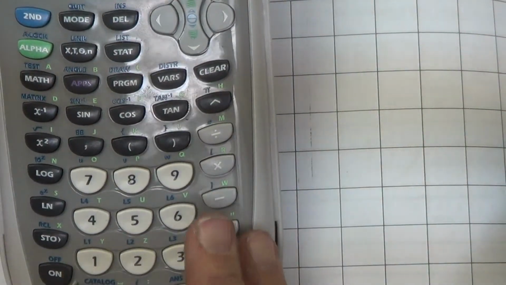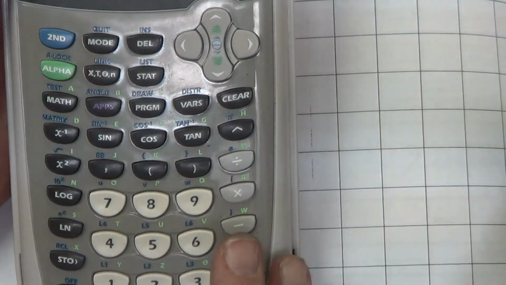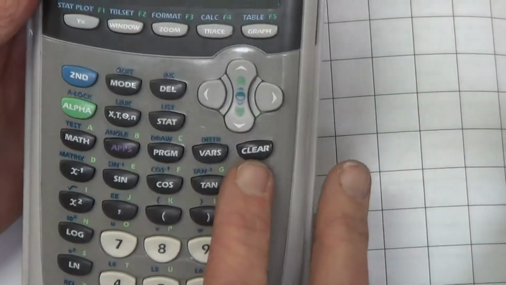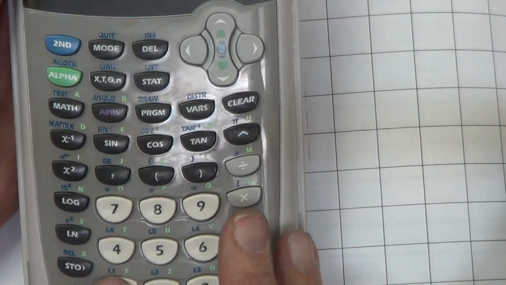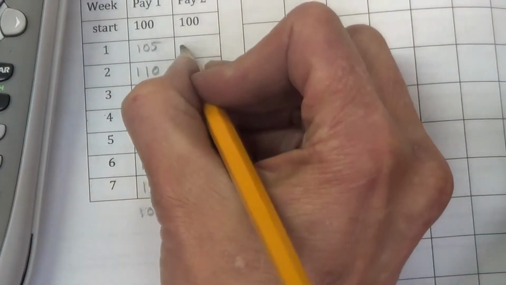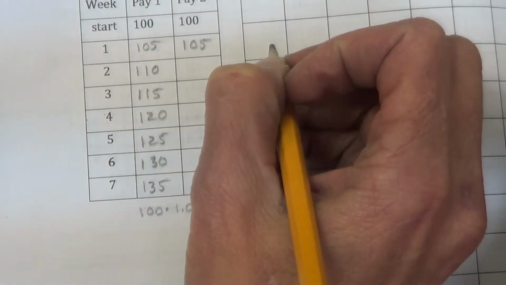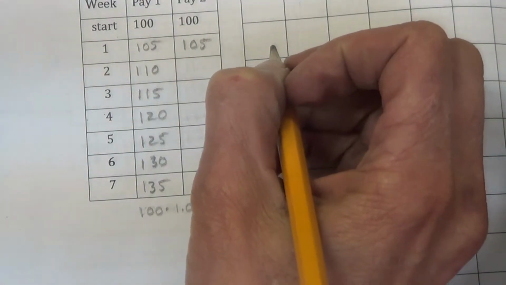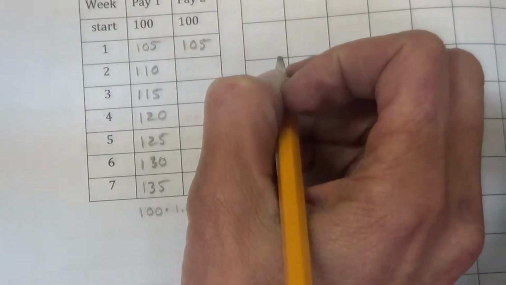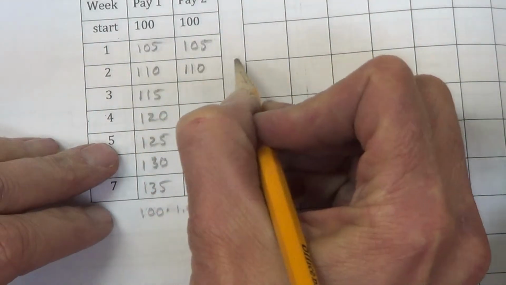Okay, so we take 100 times 1.05 raised to the first equals 105. So they're the same the first week. Now, in the second week, as we put it in the calculator, you get 110.25.